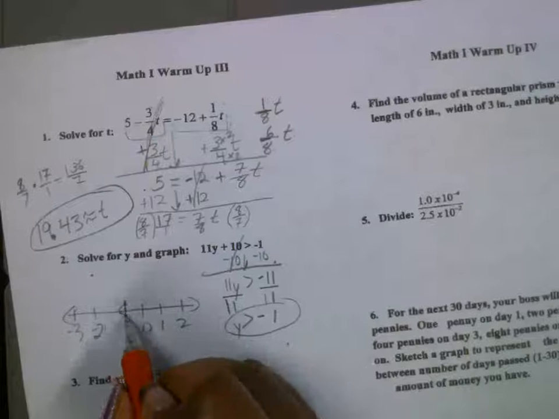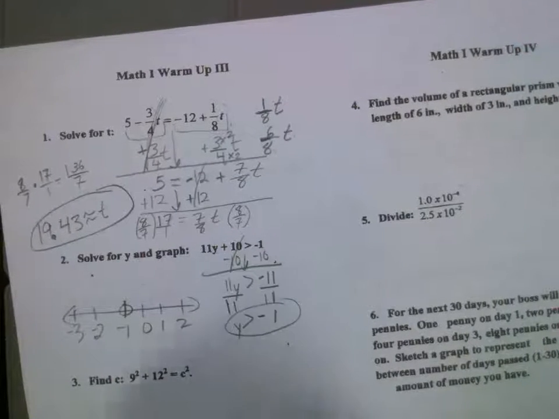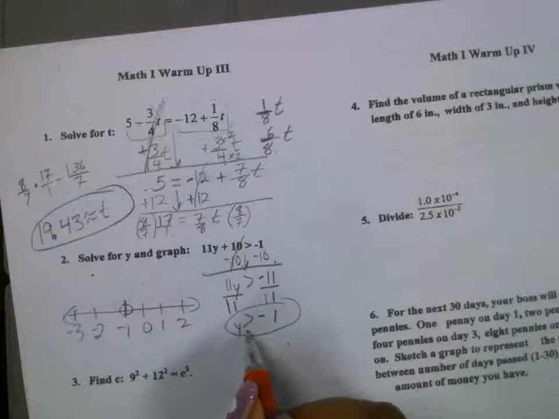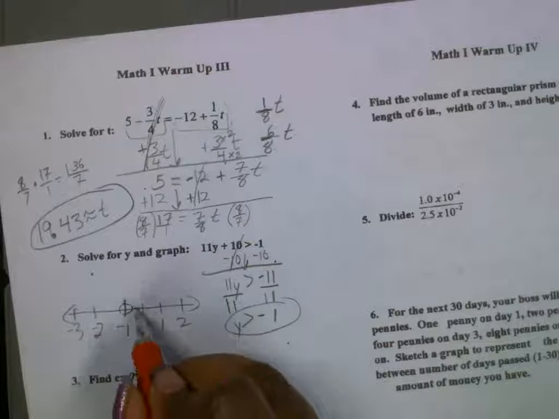Now, are we going to have an open circle or a closed circle here? Open. It's open because what? Because there's no equal to. Yes, no equal to. Are we going to shade to the left or are we going to shade to the right? To the right. It's greater than.